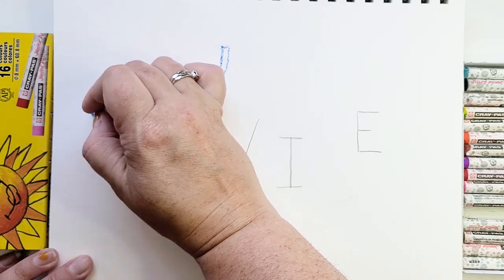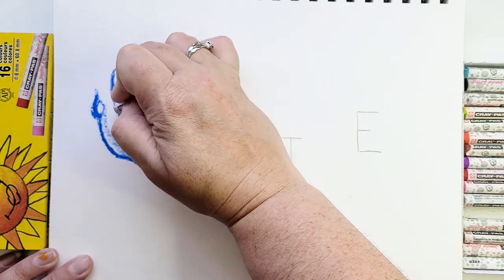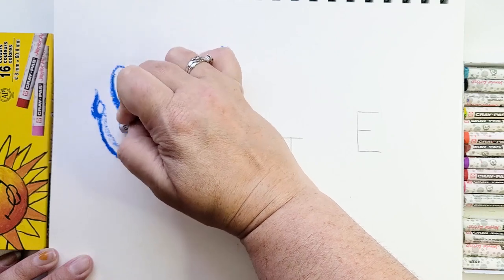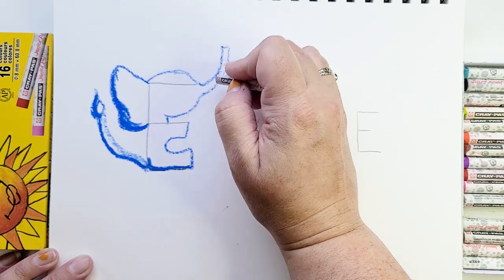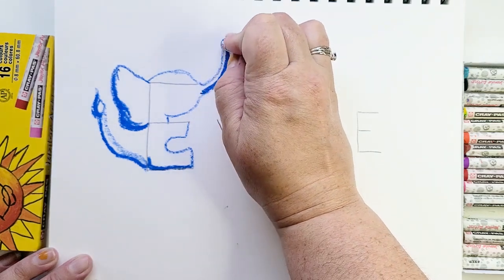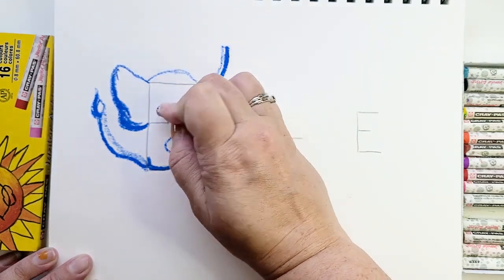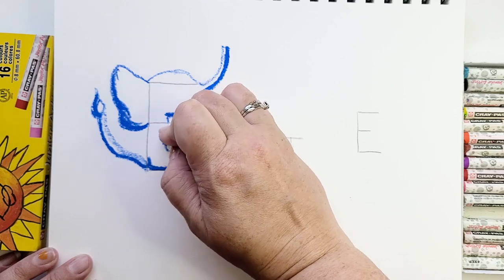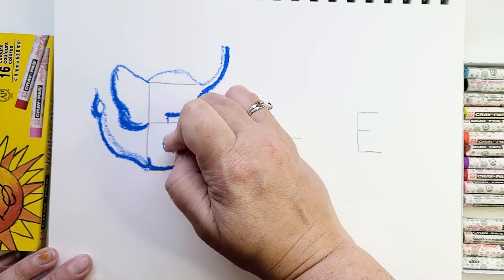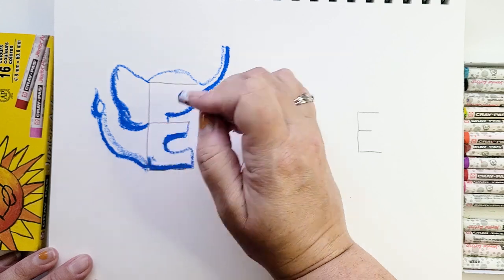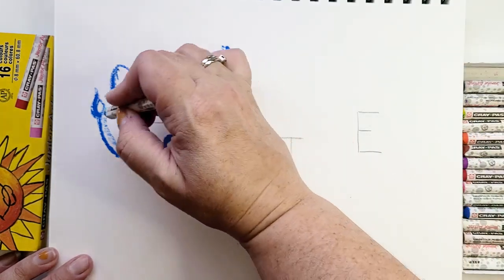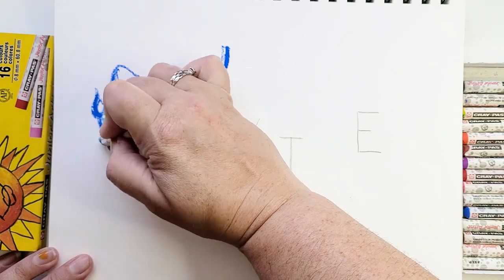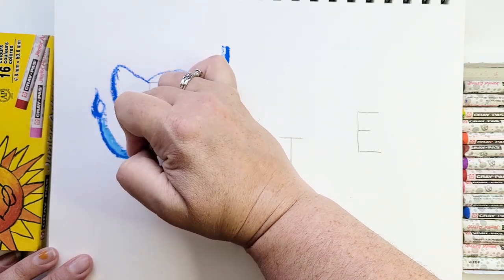This is where you get to really just play with those oil pastels and see how much color gets on them when you really saturate it on there. They're just so vibrant. It's really fun to play with them. And don't be afraid to do that. Don't be afraid to play with them, all right? So I chose to do a blue elephant right here.